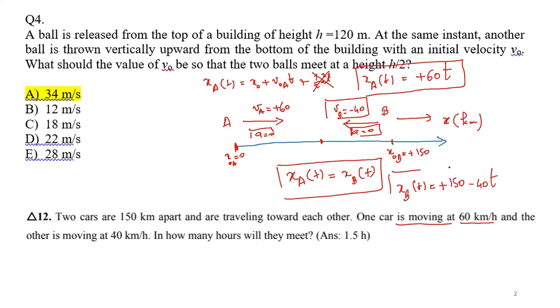So that's it. Now all I need to do is say that when they meet, both are equal. So 60T is equal to 150 minus 40T. So basically T is equal to 150 divided by 100, and you get it in hours.